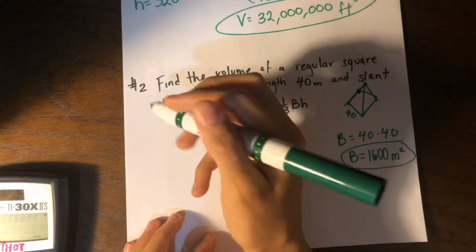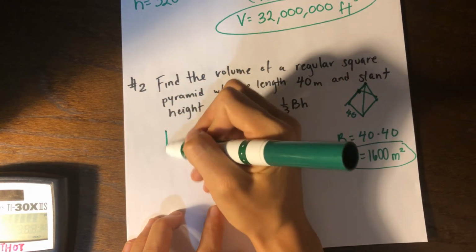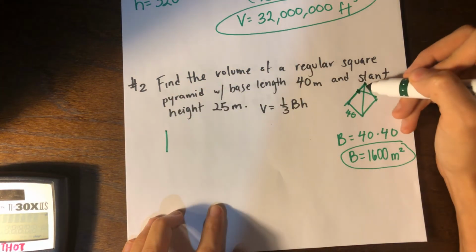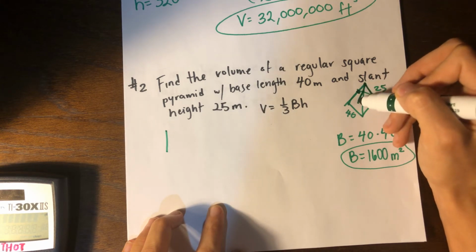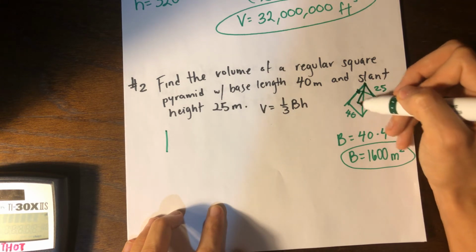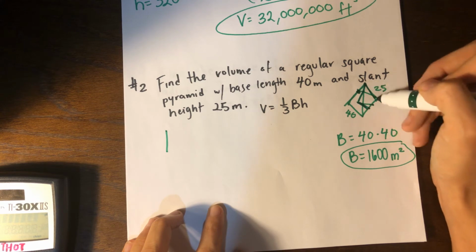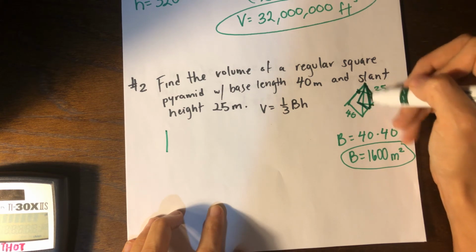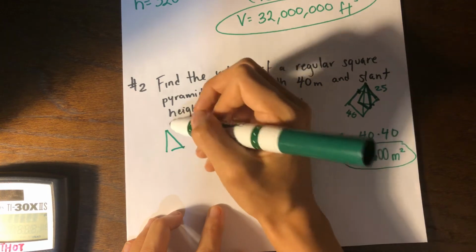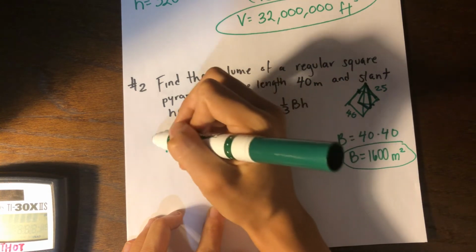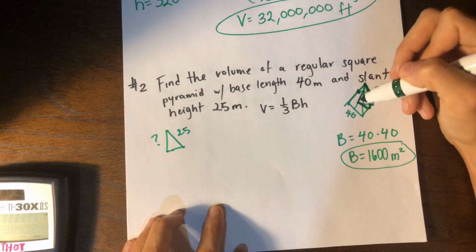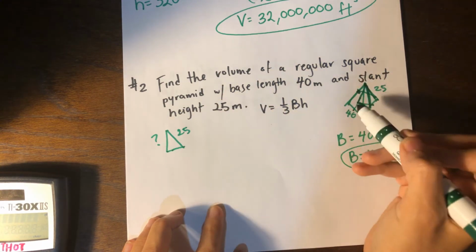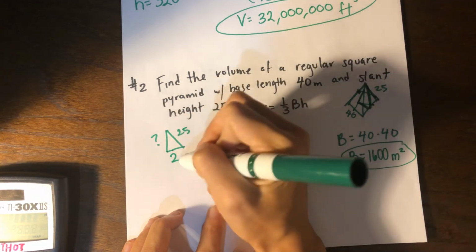So we're told that the slant height, which is this part, is 25. We need to find this part. If you look from here to here, which is the slant height, this makes a triangle. This is 25. We don't know the actual height, and if we split this in half, half of 40 is 20.